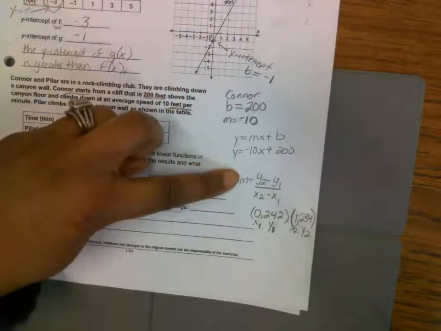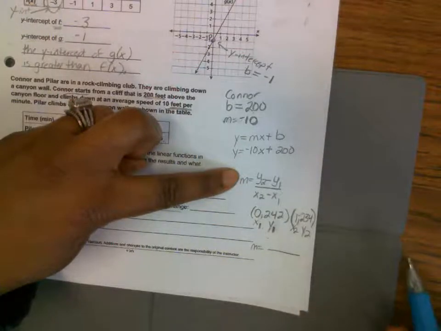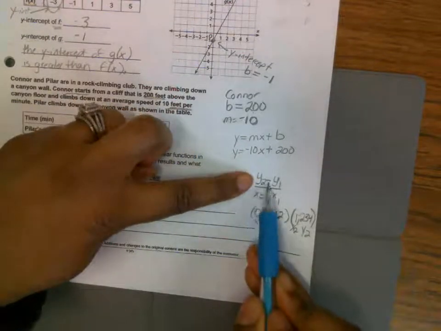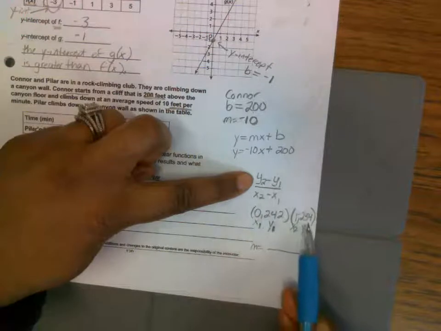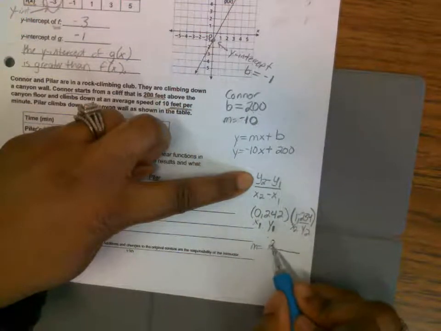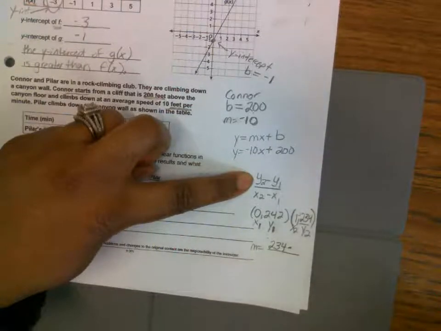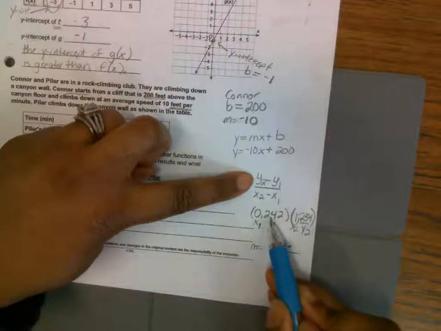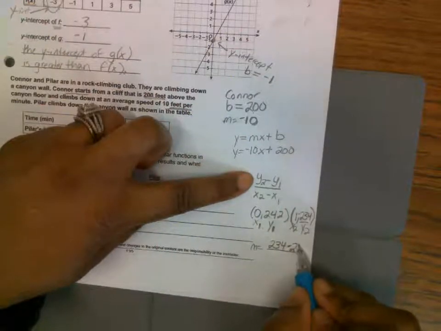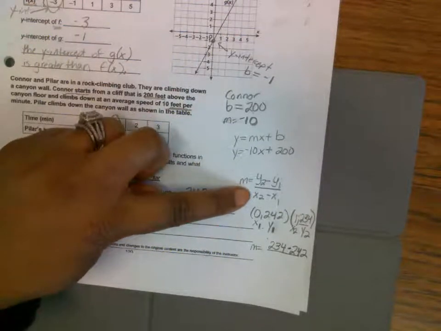I'm using this formula, M. On the top, y2 minus y1. Y2 is right here, it's 234 minus y1, which is 242. X2 minus x1.